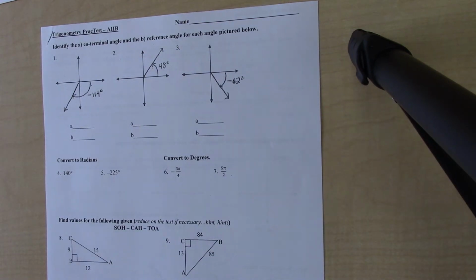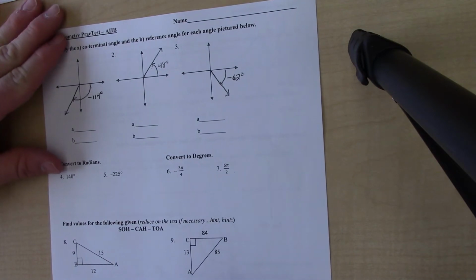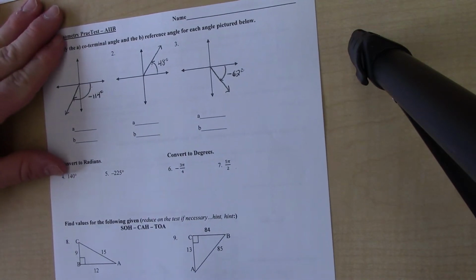Alright, here is the practice test. I'm going to go through this fairly fast, but you'll see what I am doing and what I am talking about for all of these.